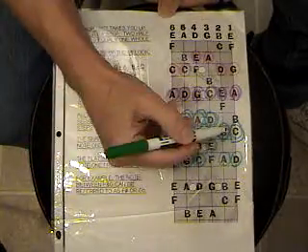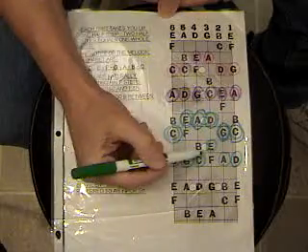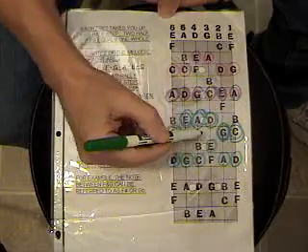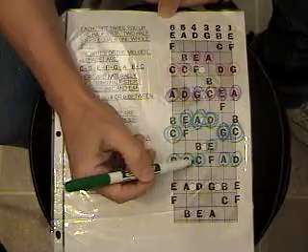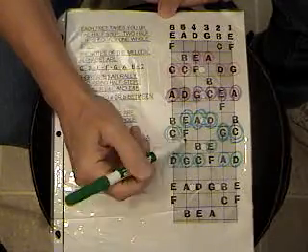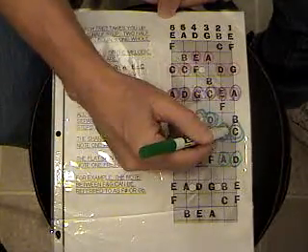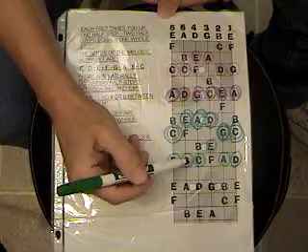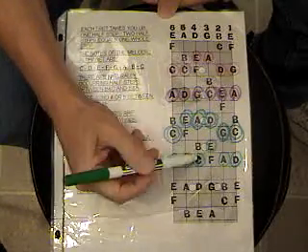Up here, if we barred this and played those 3 notes, we'd have an E chord. This would be your bar. There'd be your second and third finger. And in a bar, if we scooted down until this was open, there would be your open strings. And there would be your second and third finger, and your first finger, that would be an E chord.